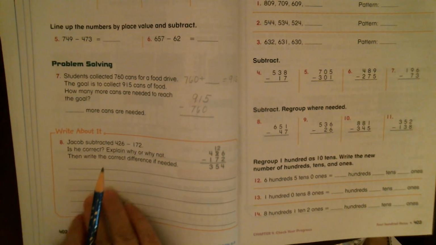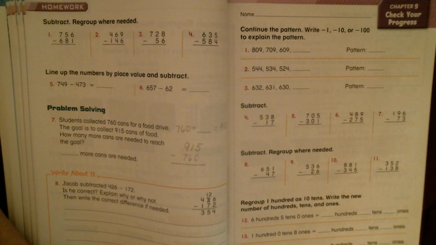All right, guys, send me a picture of this when you're finished because tomorrow you're going to be doing a check your progress, and I want to make sure you're doing it correctly before that.